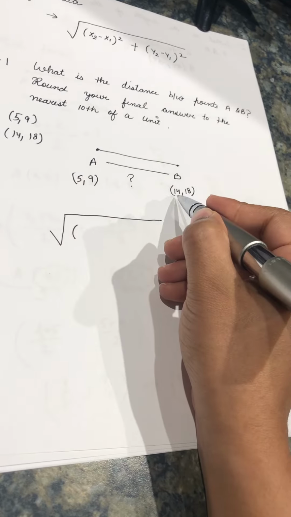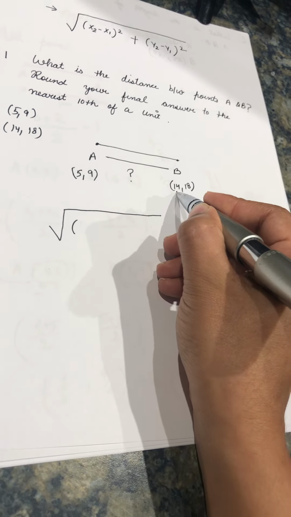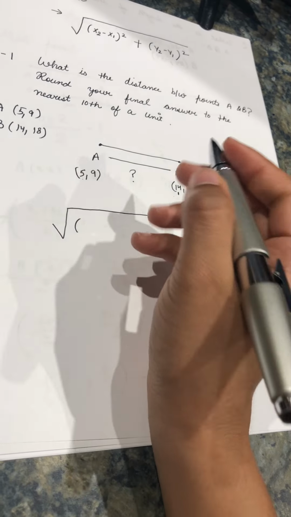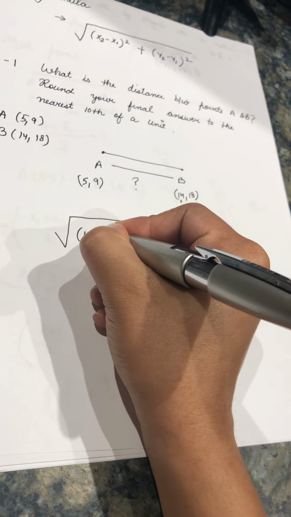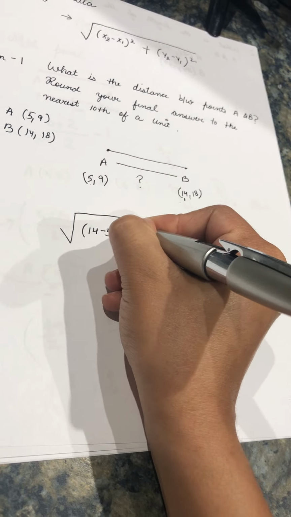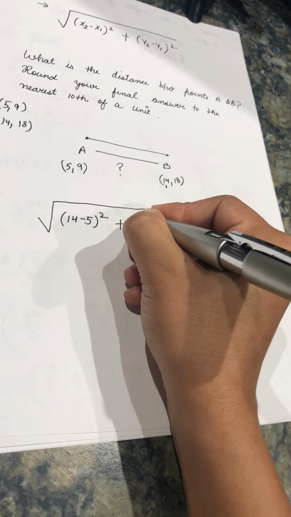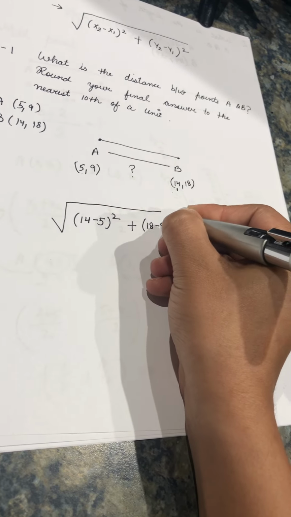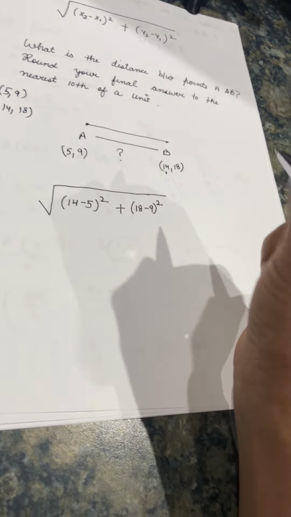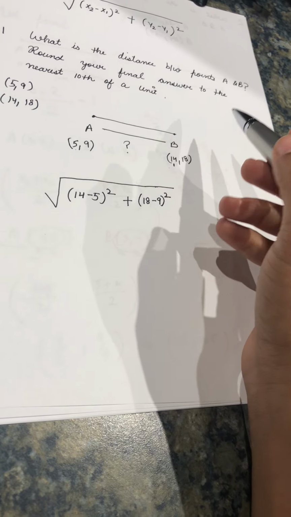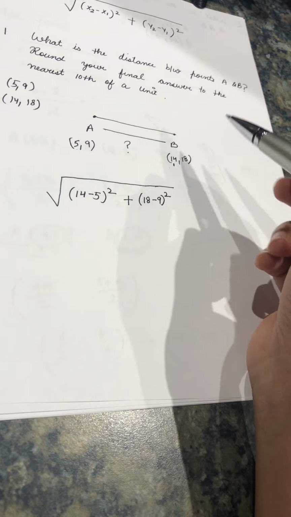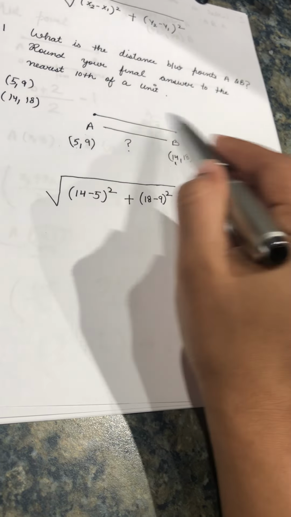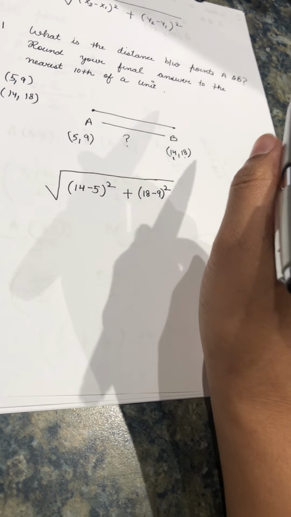So now we have to subtract x1 from x2, which will be 14 minus 5 whole square plus 18 minus 9 whole square. Make sure that you are subtracting these from this. Don't make it wrong.